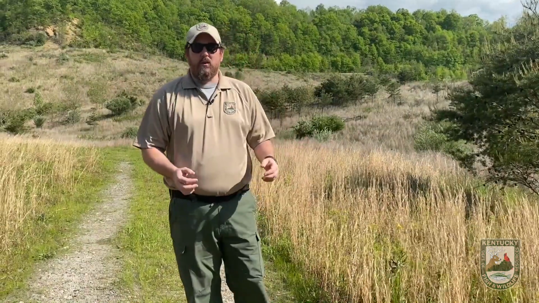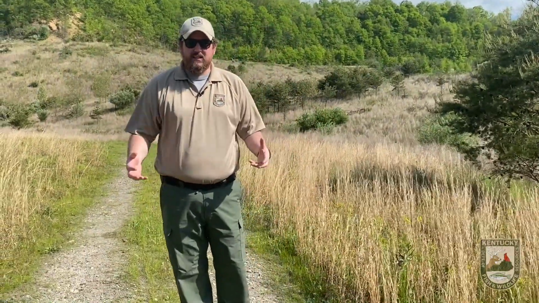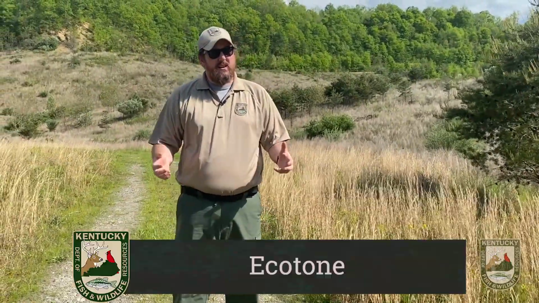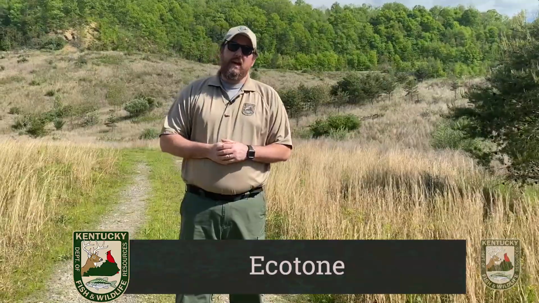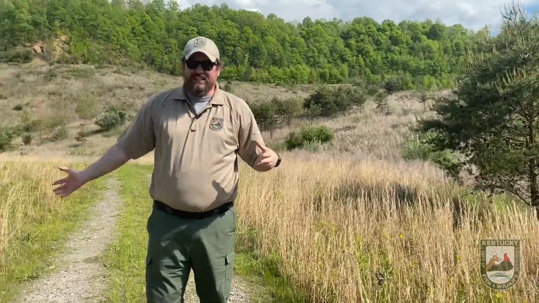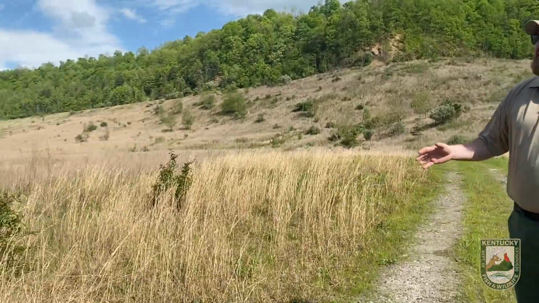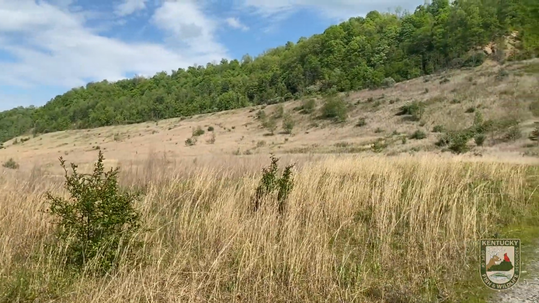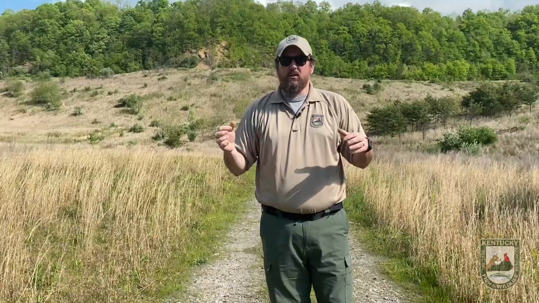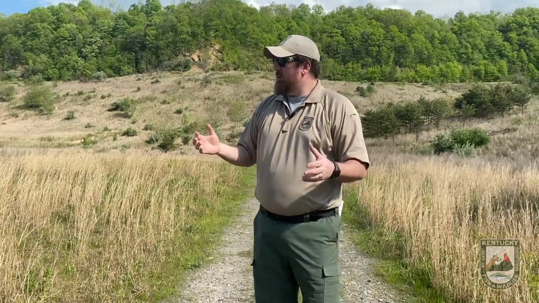So the final thing we're going to talk about is biodiversity, which is the variety of life in an ecosystem. Where you see the highest amount of biodiversity is where 2 ecosystems meet. This is called an ecotone. There are many different types. If you can see behind me right through here, we have a grassland, kind of grassy area, and then the woods. You have a tree line all the way back through there. This is a grassland and a forest ecotone. So you'll have a great amount of biodiversity right here.